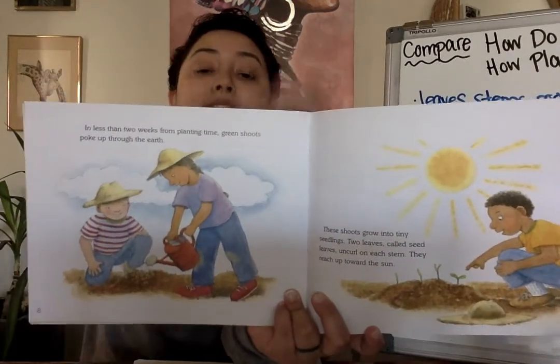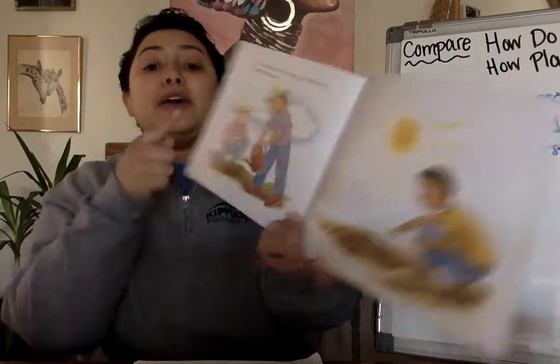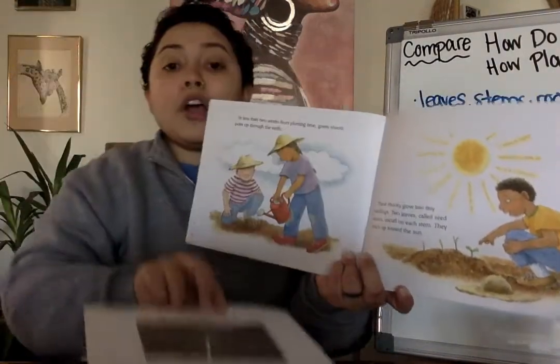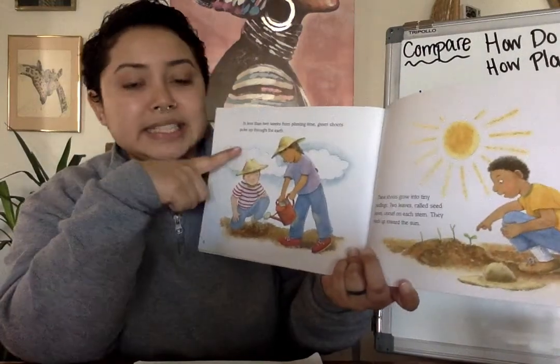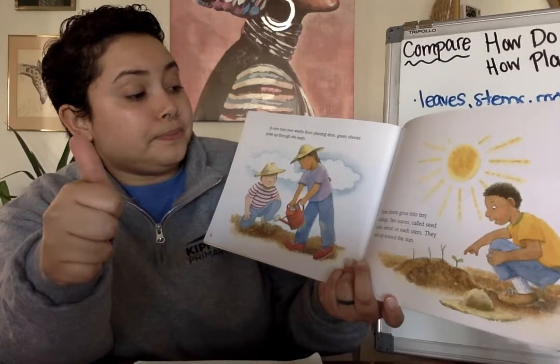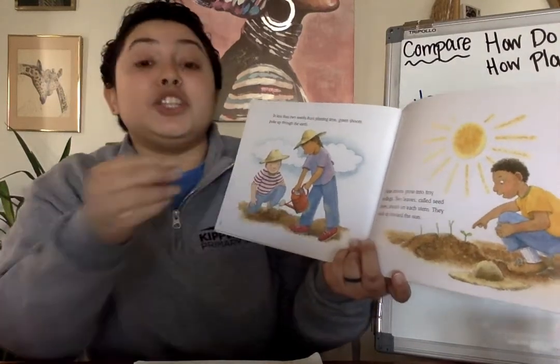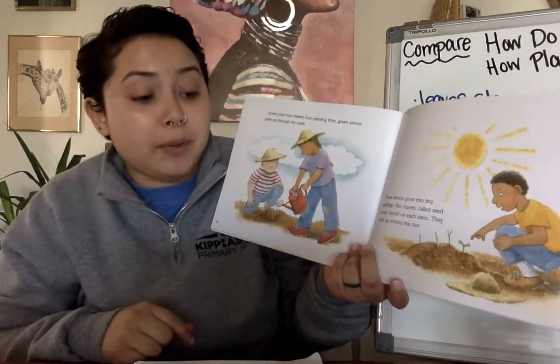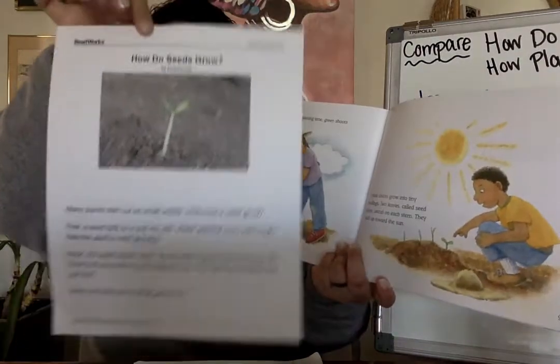Now, we just read these pages, and we're going to talk about how this text and how do seeds grow are the same. Now, in this text, we also read about seeds. This text tells us that the seeds shoot up through the ground. We heard that in this text.